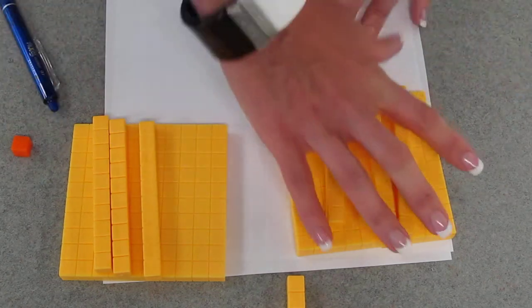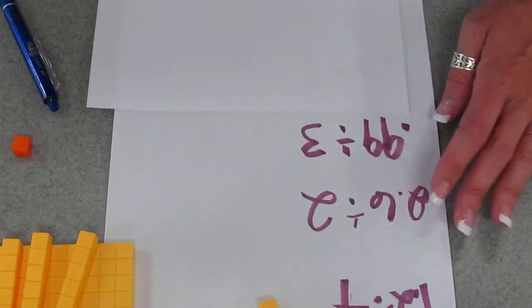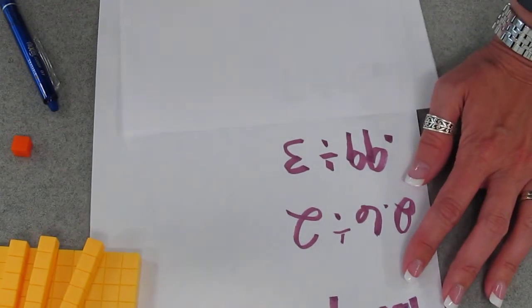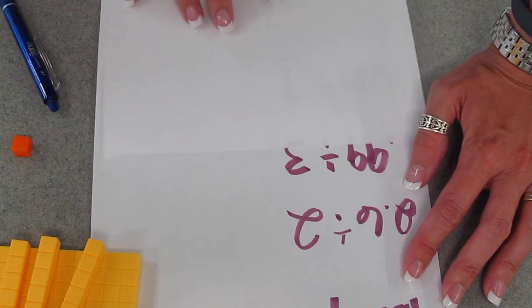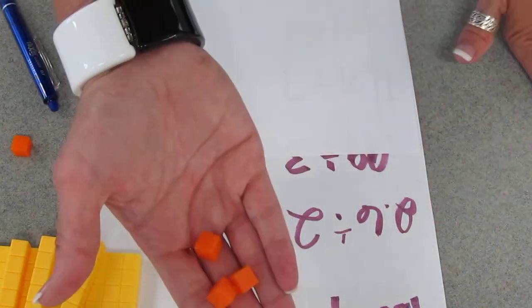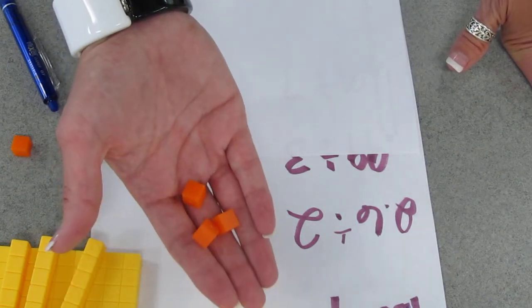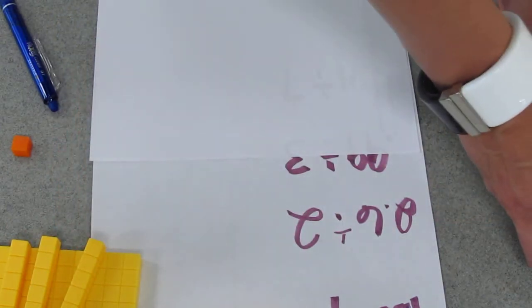Okay, all right, let's look at another one. I have 99 hundredths divided by 3. Now your students may try to pull 99 of these little hundredths pieces, but that's where you come in and say, what does this really mean?